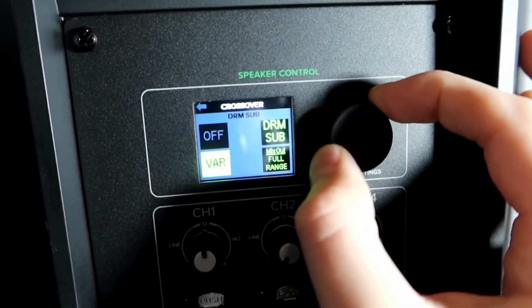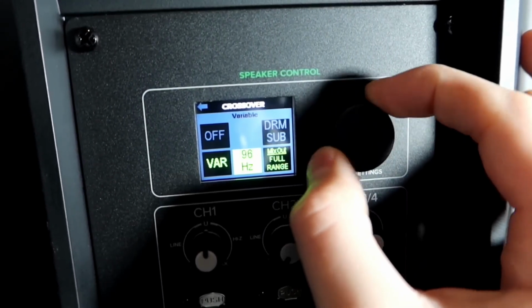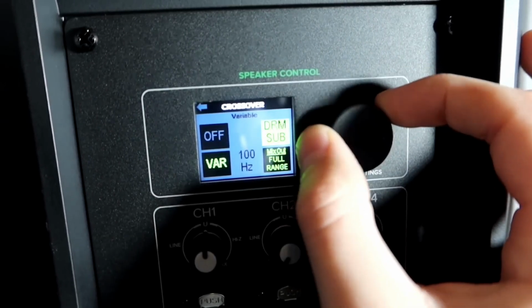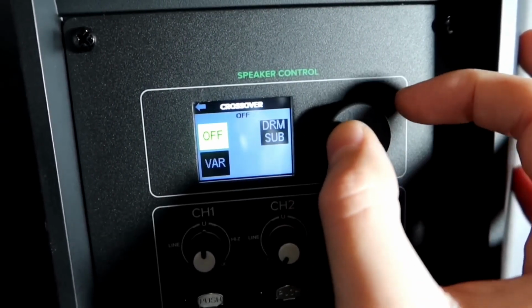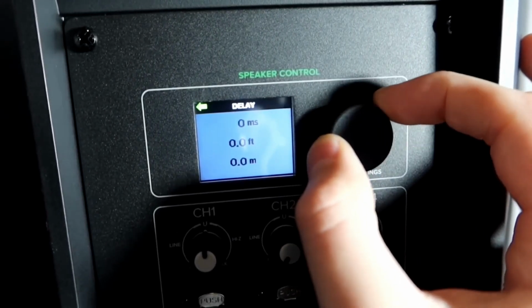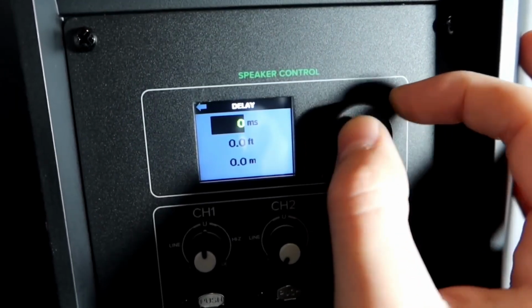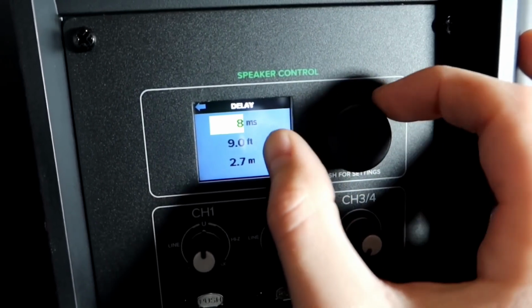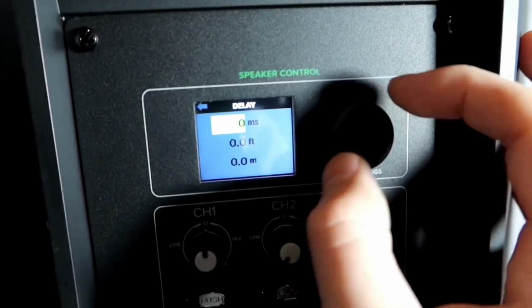Mix out to full range. You can do variable, so you can set your variable crossover. So if you're working with a sub that has a 100 hertz crossover, you can set that easily in here as well. We can back out of that. Delay, so we can set the delay of the speaker in milliseconds. So we can adjust the milliseconds and it tells you how many feet or how many meters that is if you need to do delay.